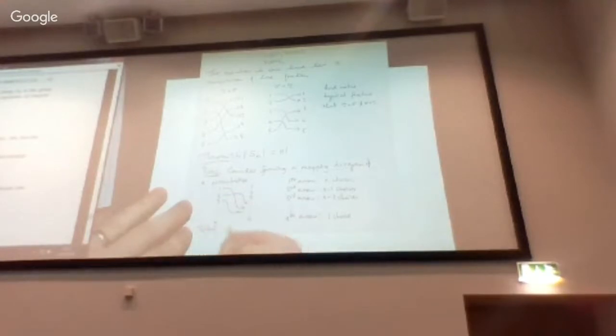The total number of mapping diagrams, which is the same as the number of permutations, is n times n minus 1 times n minus 2, all the way down to 1. So in other words, it's n factorial.